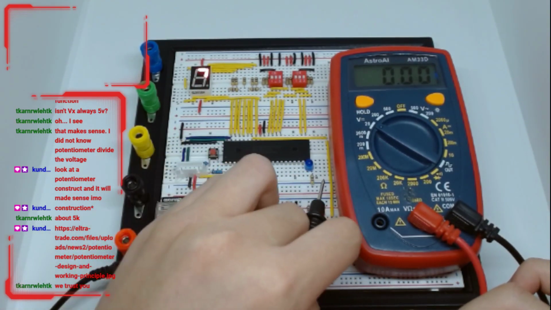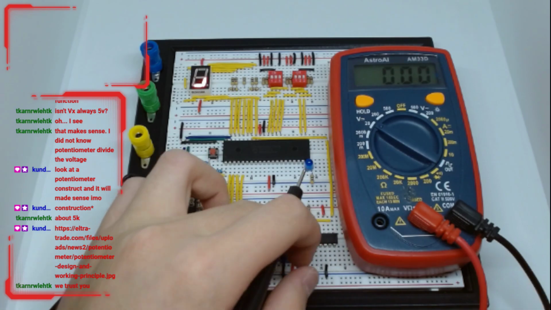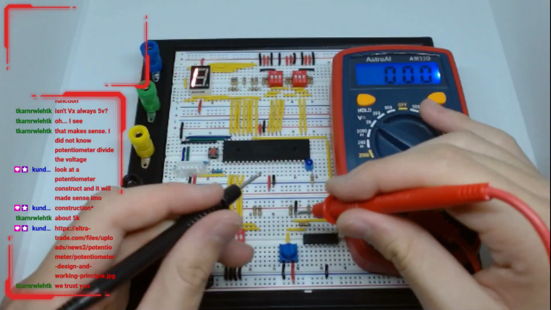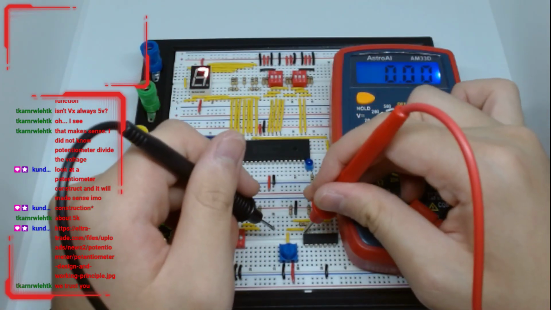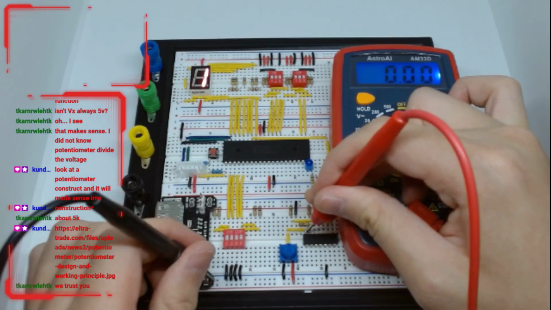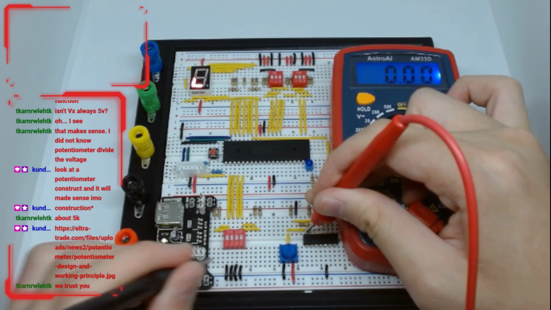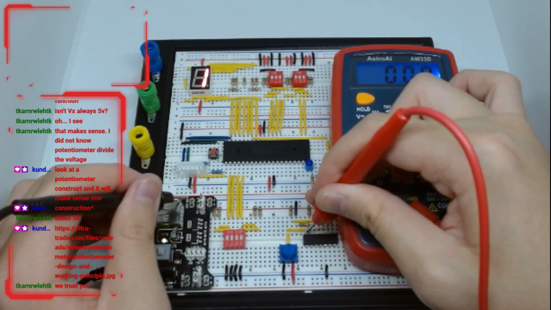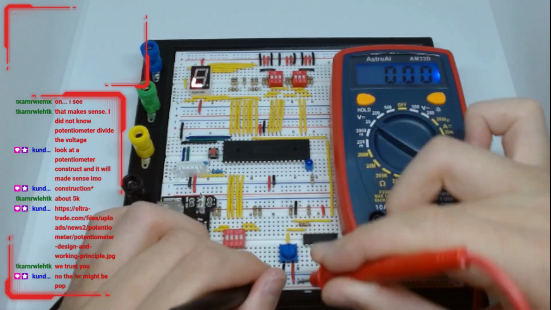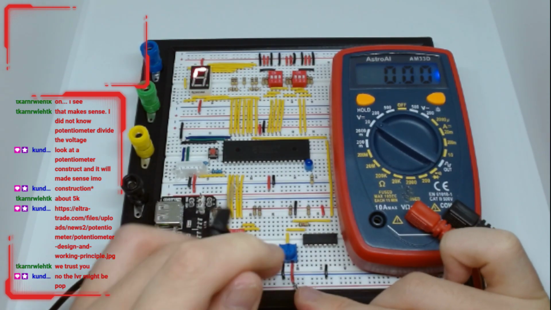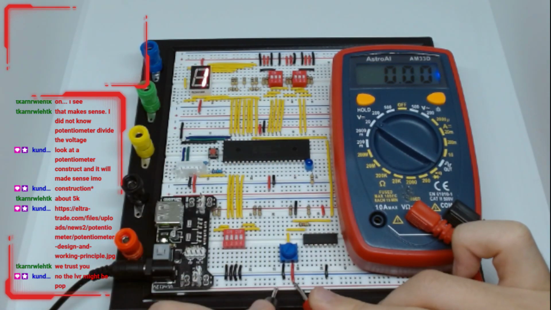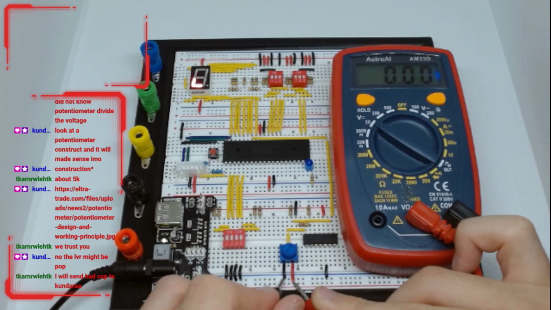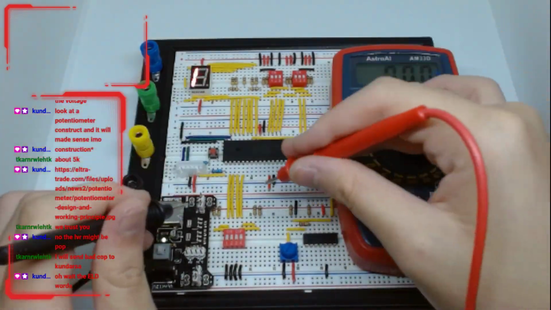Something's not being connected properly. We trust you. Canarsie doesn't trust me. Any ground? No. No ground for me. Okay. It didn't like that. Why am I not getting any voltage between these two pins?